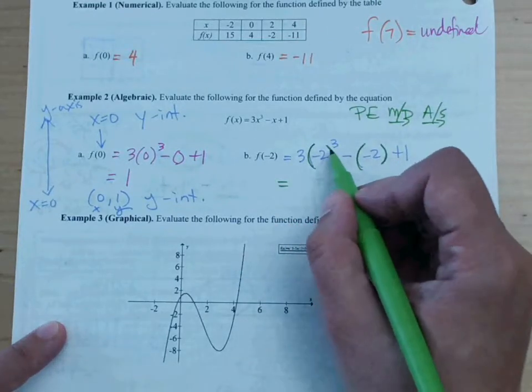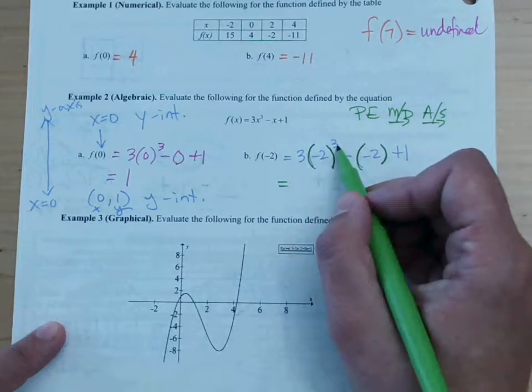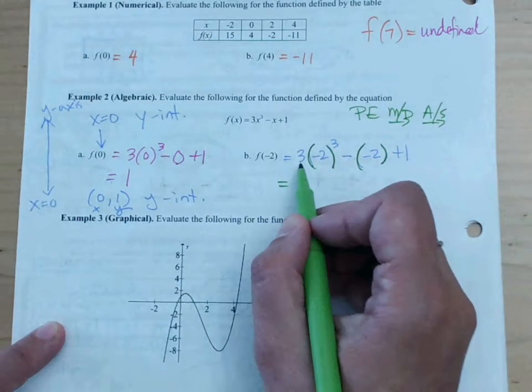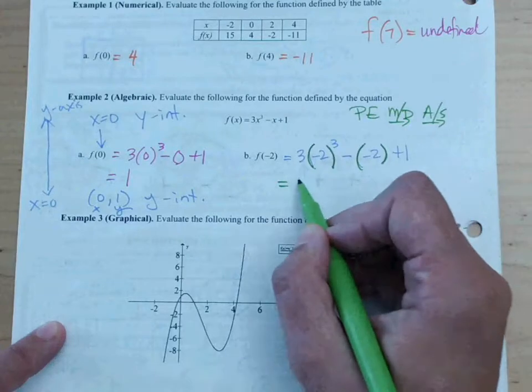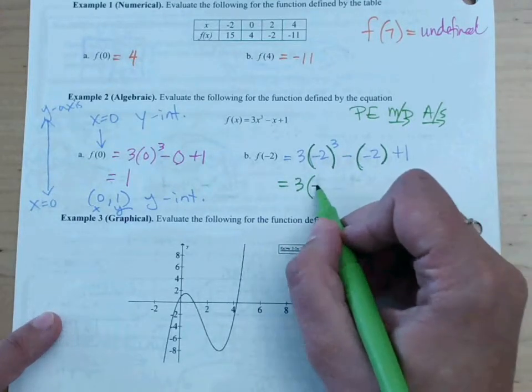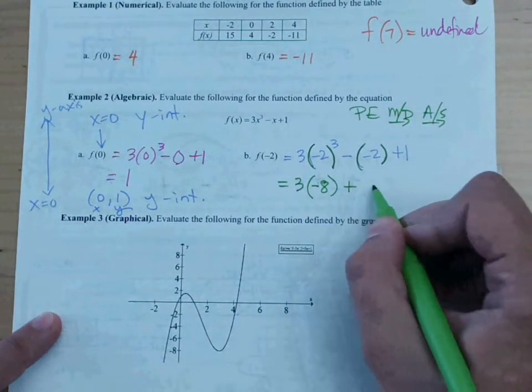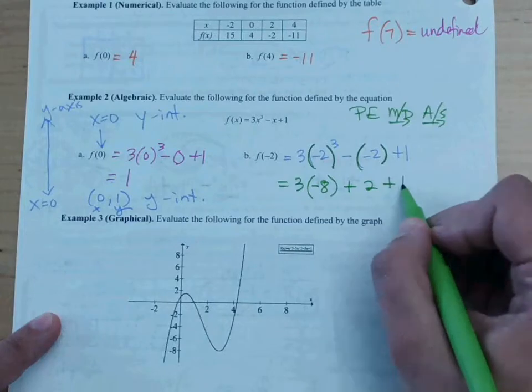Exponents. Negative 2 to the third power. Now, a lot of people will make the mistake, they'll want to multiply these first and then take that to the third power. But notice that 3 is not being taken to the third power. So we have 3 times, anybody know what negative 2 to the third power is? Yes, negative 8, right? Minus negative 2 is the same thing as plus 2 plus 1.